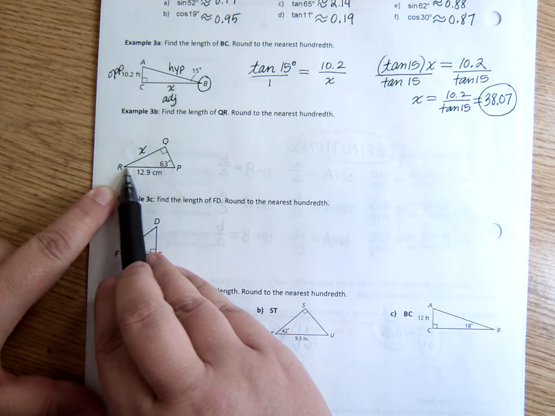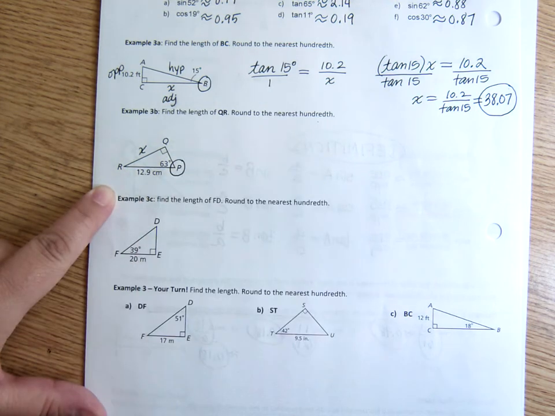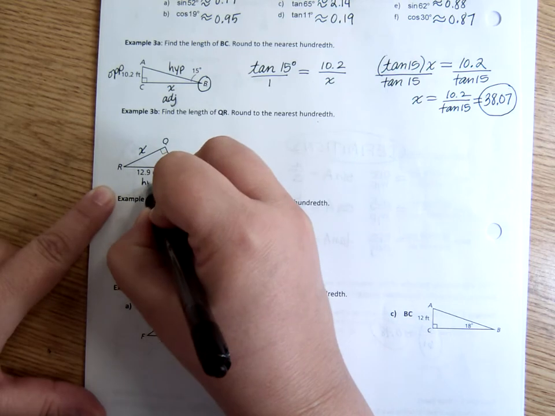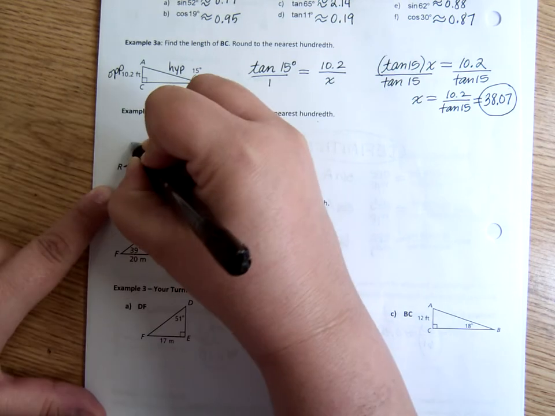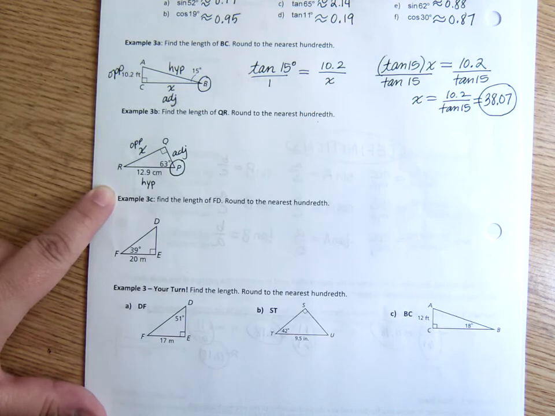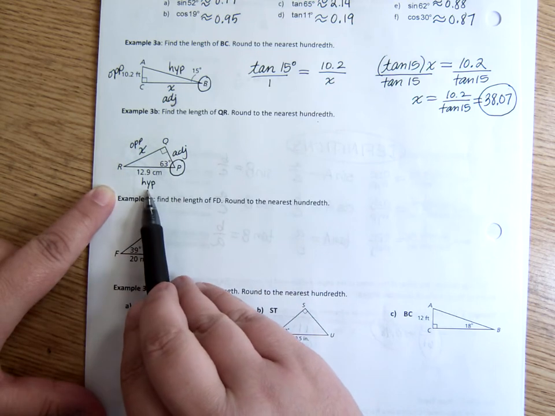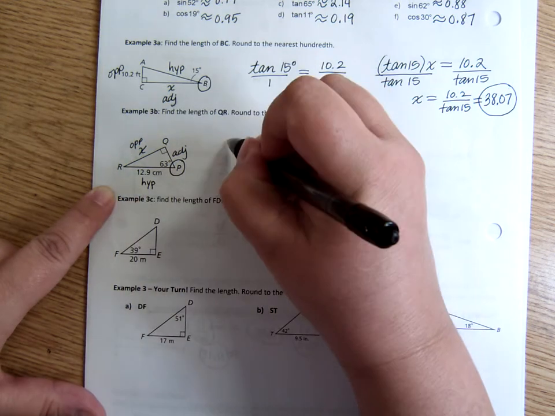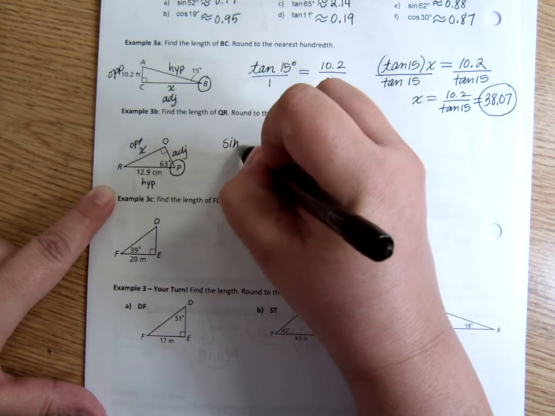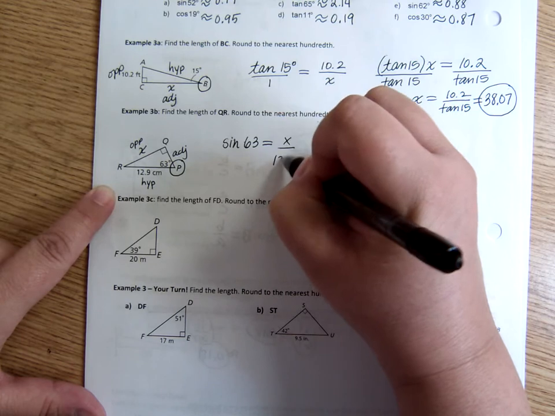I'm going to use this angle because it's the one given to me. So for this angle, this is the hypotenuse. X is the opposite because this is the adjacent. So in this particular problem, I'm not using the adjacent at all. I'm using the opposite and the hypotenuse. The trig ratio that deals with opposite and hypotenuse is sine. So I set up my equation, and you always set up an equation. Sine 63 equals opposite over hypotenuse.